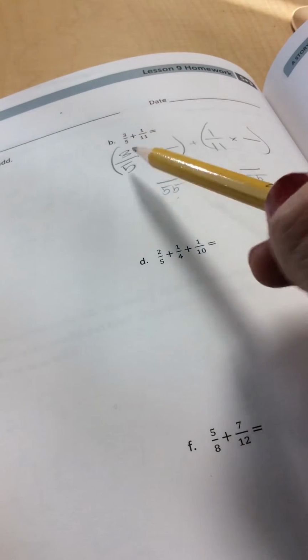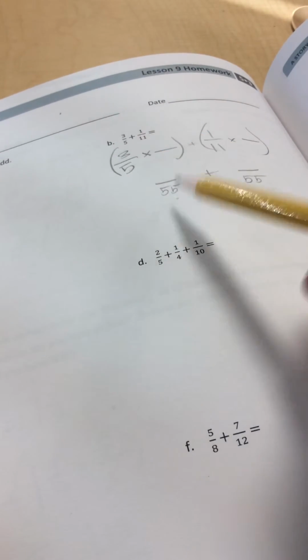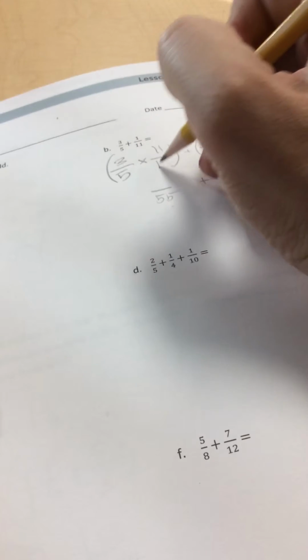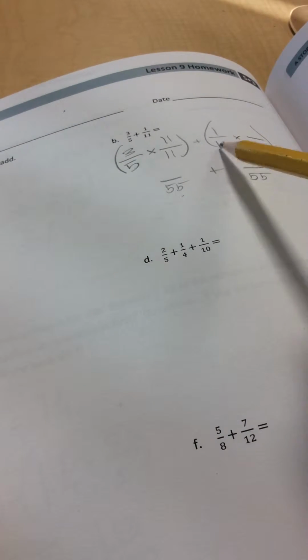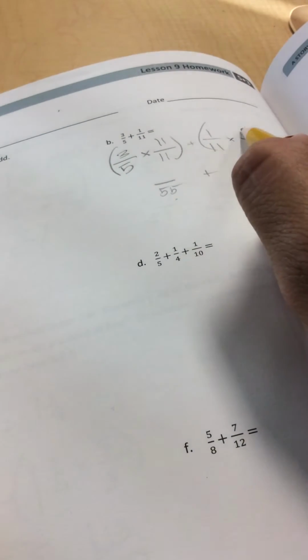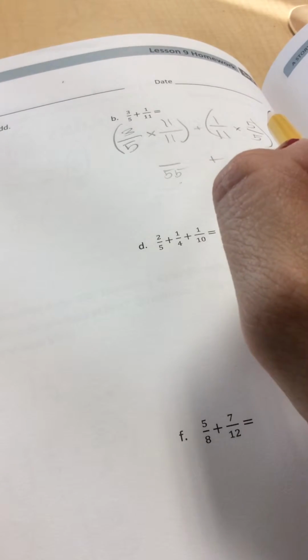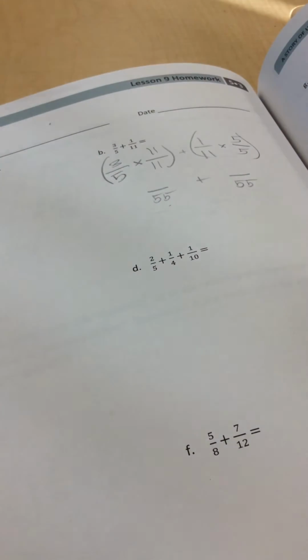So now we have to ask ourselves, what do I have to multiply 5 by to get 55? Well, I know that I have to multiply 5 by 11 to get 55. Then I go over here and I say, what do I have to multiply 11 by to get 55? I know that it has to be 5. So I would multiply that fraction by 5 over 5. And then we can go ahead and solve the rest of the problem.